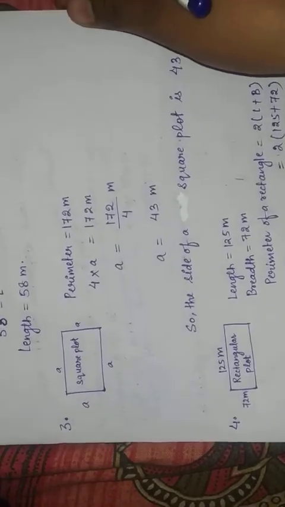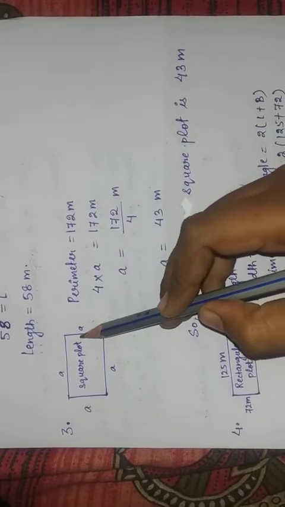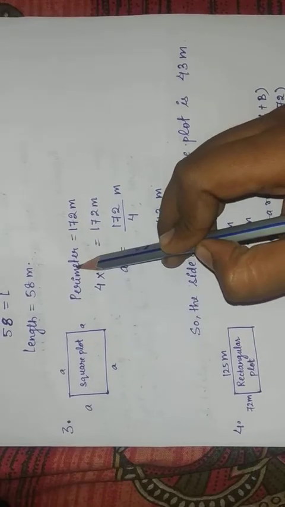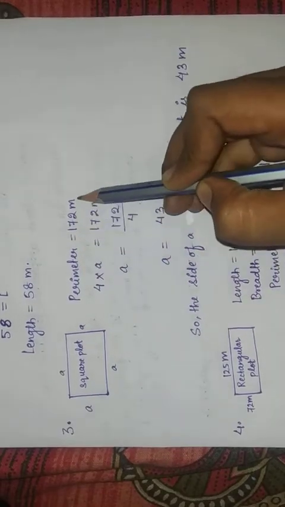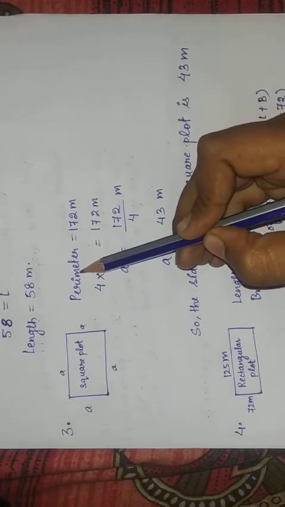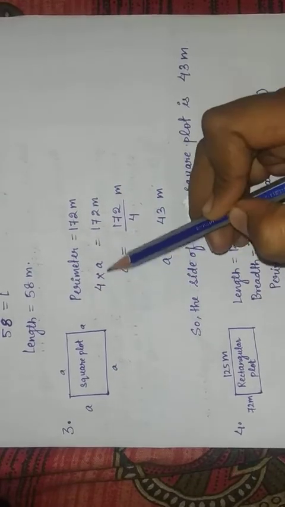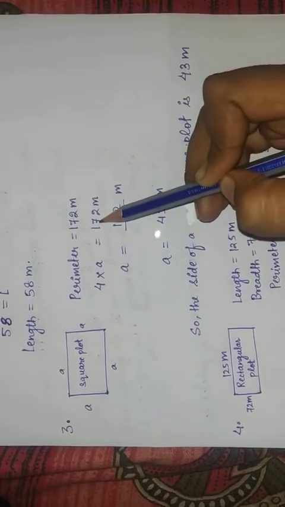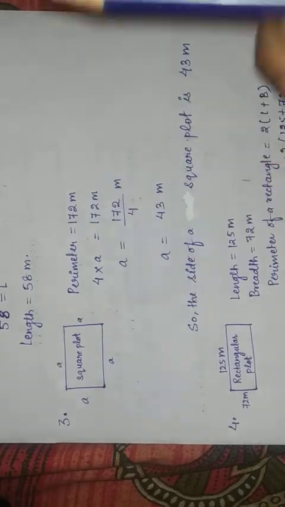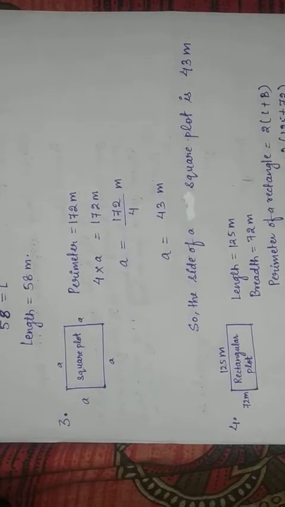Then question number 3. This is a square plot. That means the perimeter of a square plot is 172 meter, which is given to you in the question. And what is the formula of perimeter? 4 into A. That means 4 into A is equal to 172 meter. You have to find out the length of the side of a square plot.